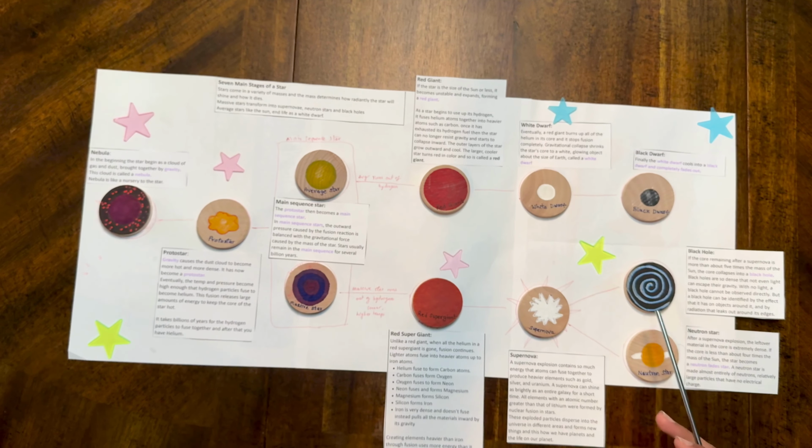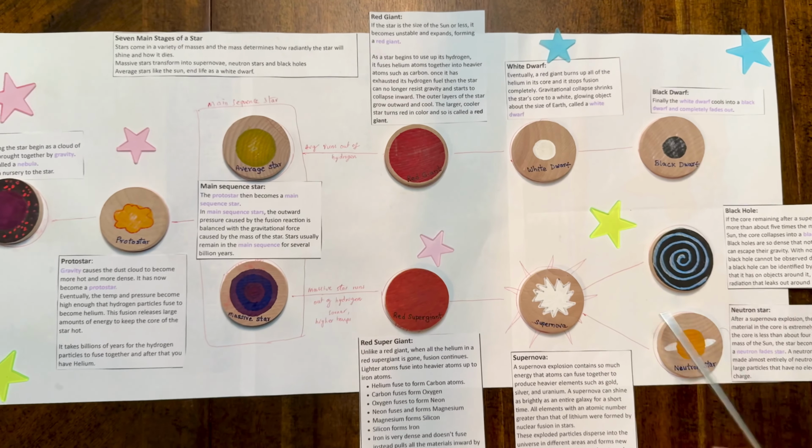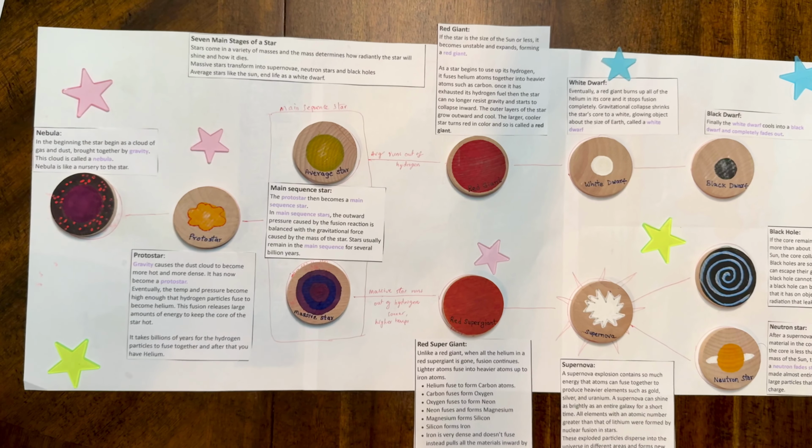Then another way we could also identify it is through the radiation that leaks out from the edges of the black hole. This is the life cycle of a star.